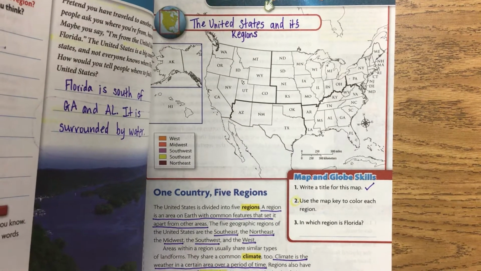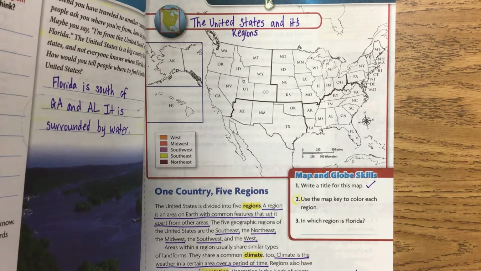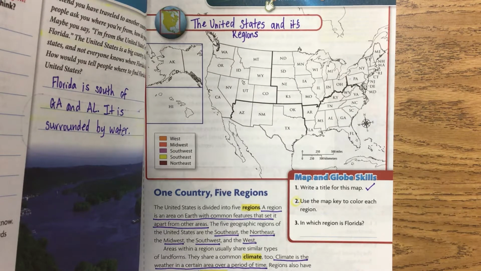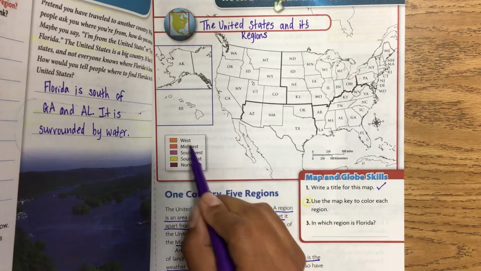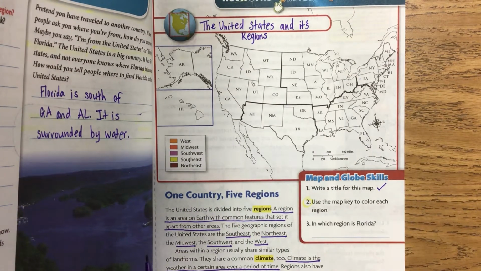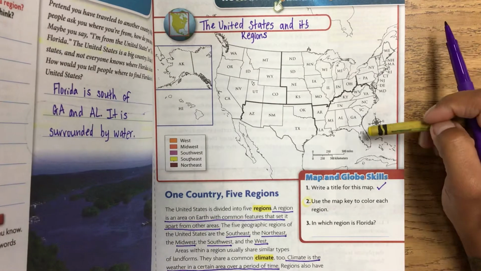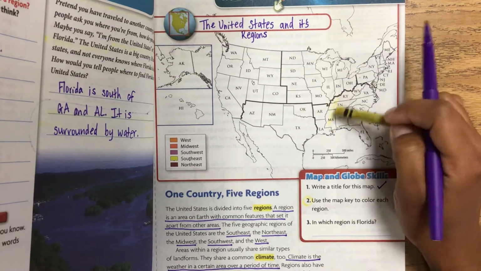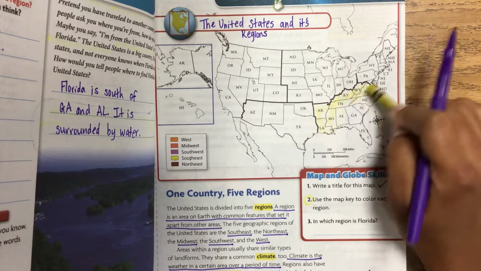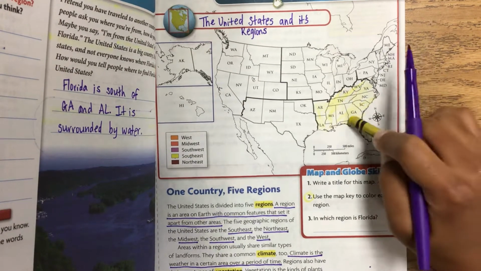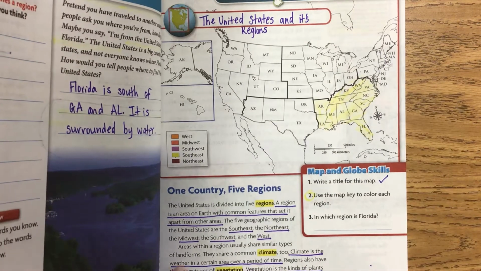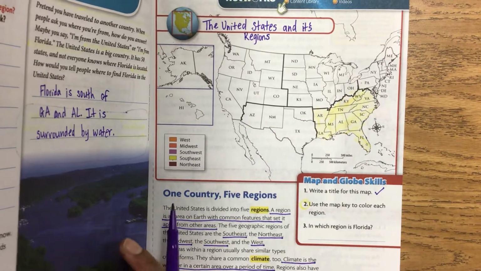Number 2 says use the map key to color each region. Now, we are going to be spending more time learning about each of the regions. Today, we're just focusing on the Southeast. So let's take a look at our map key over here, and the Southeast should be colored in yellow. So go ahead and grab your yellow crayon. And we're just going to shade in the southeast region. There we go. And we'll come back to it each lesson to shade in the other regions.